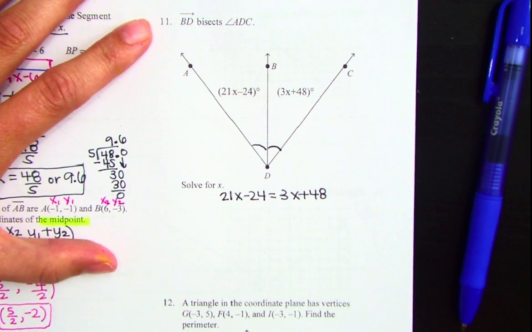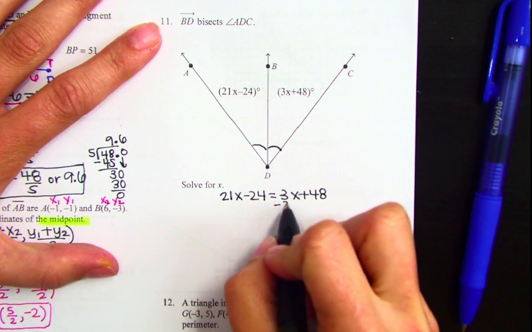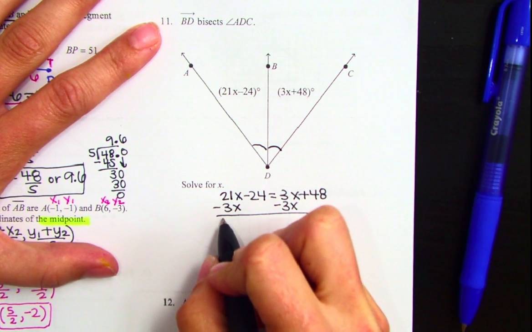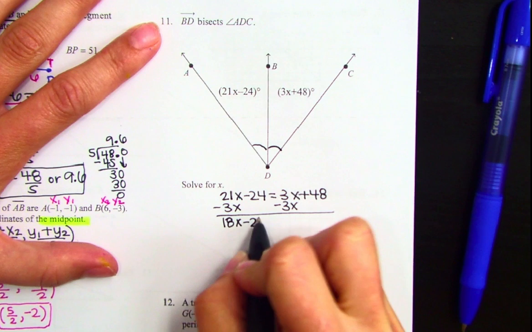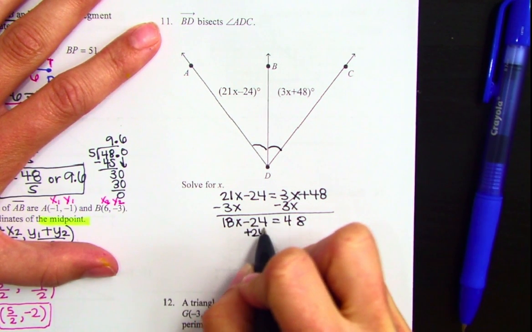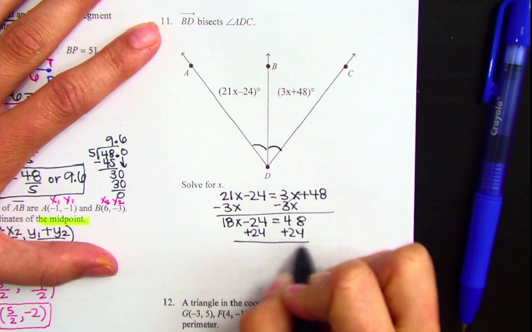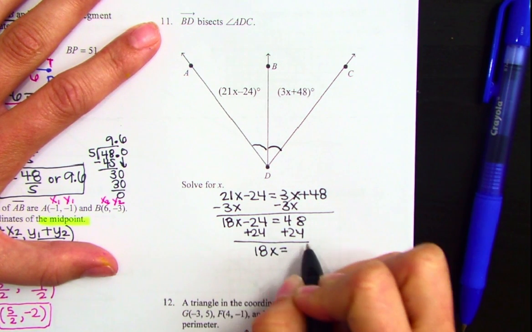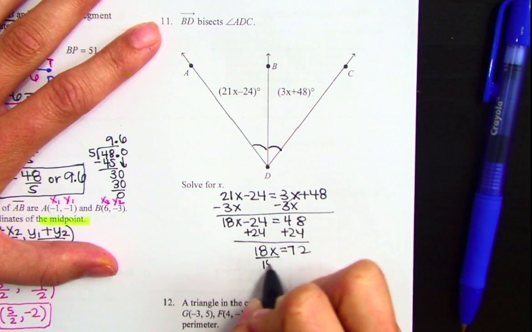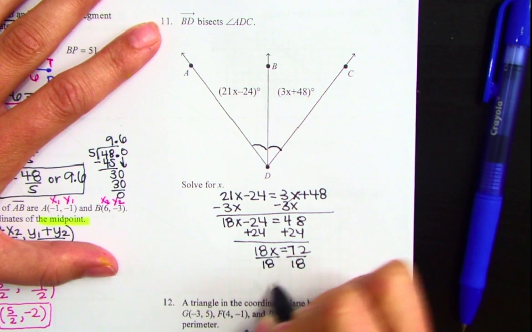And then I'm going to solve for x by subtracting 3x from both sides, and I get 18x minus 24 is equal to 48. Then I'm going to add 24, and I get 18x is equal to 72. And I'm going to divide by 18.